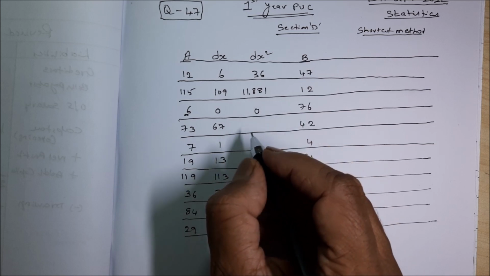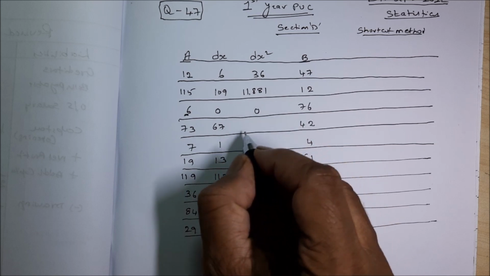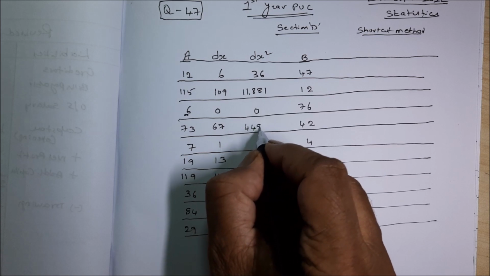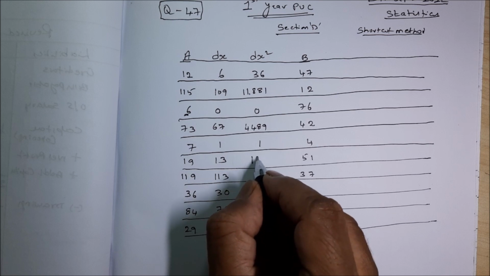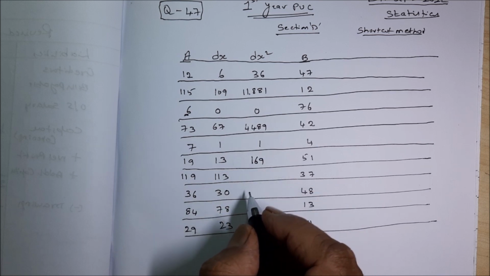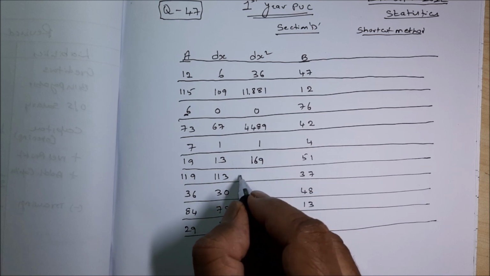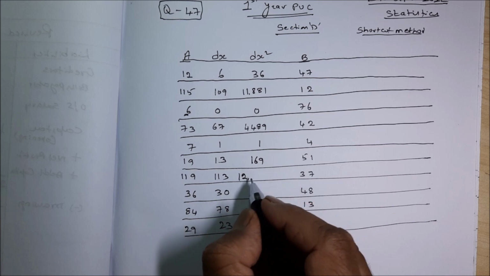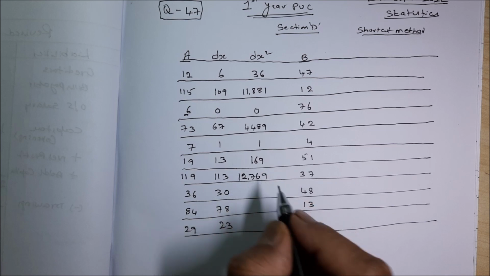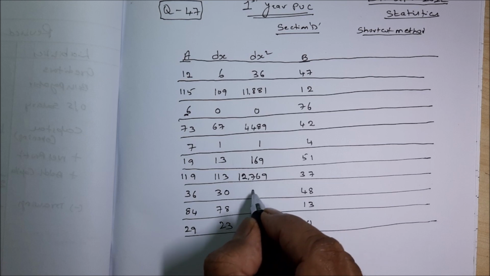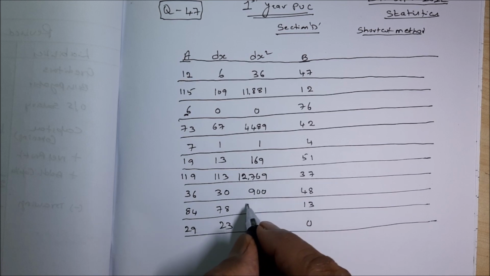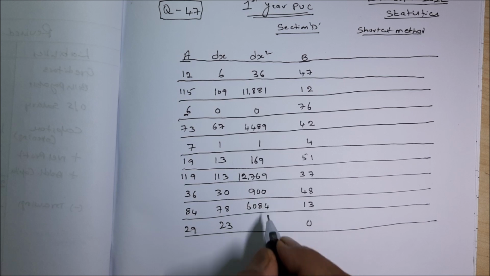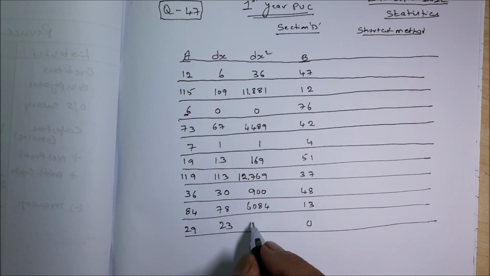Then 67 into 67 is 4,489. 1 into 1 is 1. 13 into 13 is 169. 113 into 113 is 12,769. Then 30 into 30 is 900. Then 78 into 78 is 6,084. Then 23 into 23 is 529.